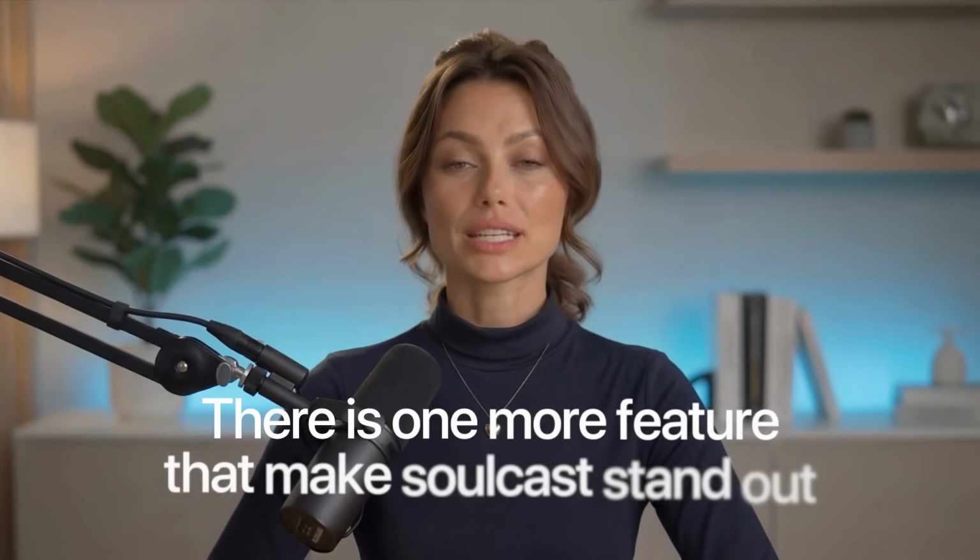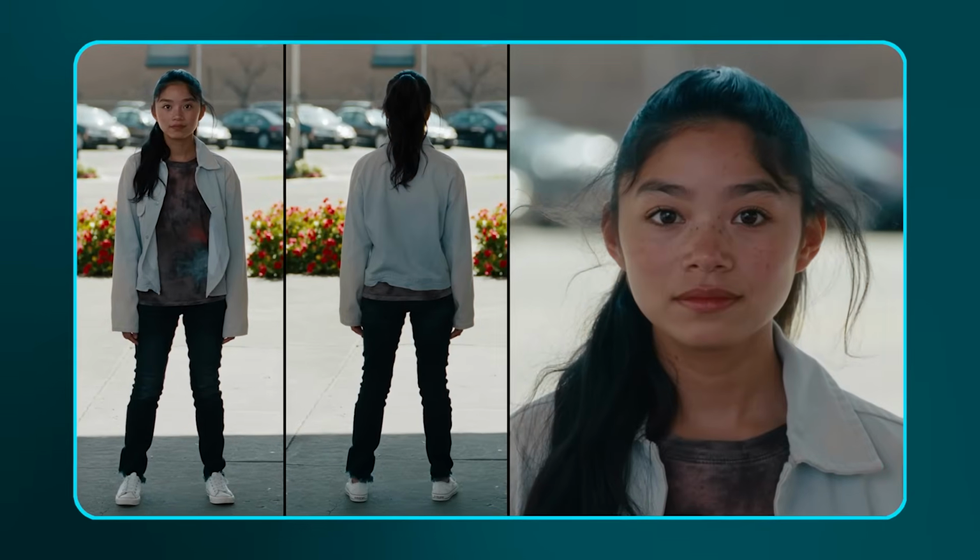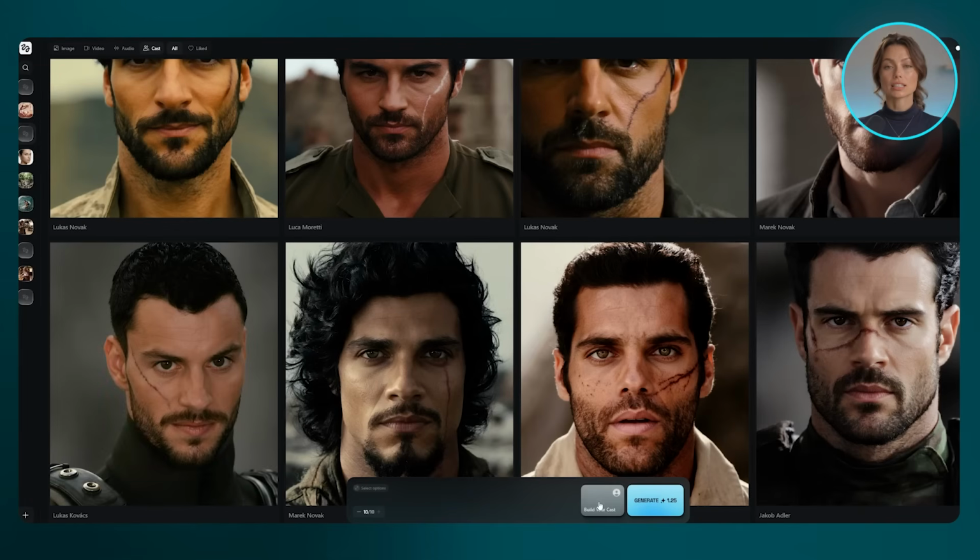There's one more feature that makes Soulcast stand out. You can buy exclusive rights to your character, so no one else on the platform can use them. That matters a lot if you're building a series or working on something long-term. Now, let's create a second character. Click Cast, then click Build Cast.